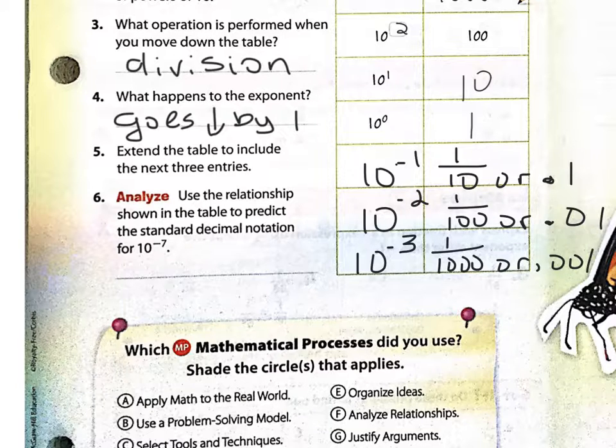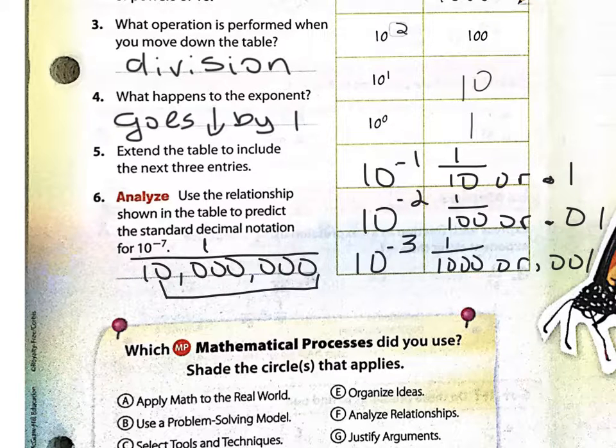Is it 1 million? 10 million. It would be 1/10 million. Or, if we notice, it was 10 to the -7, right? How many zeros do we have?